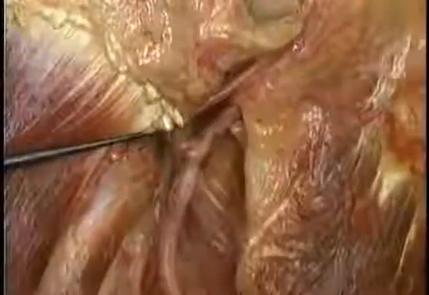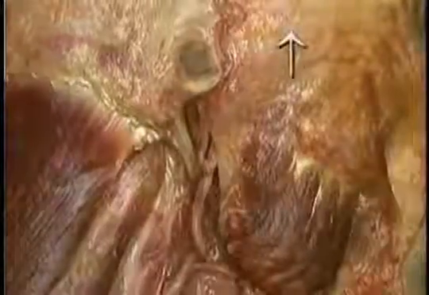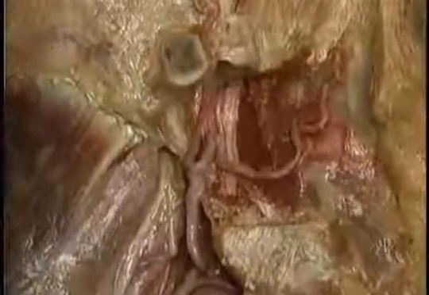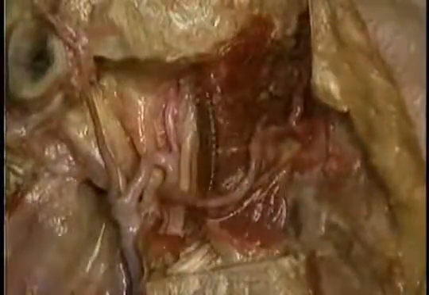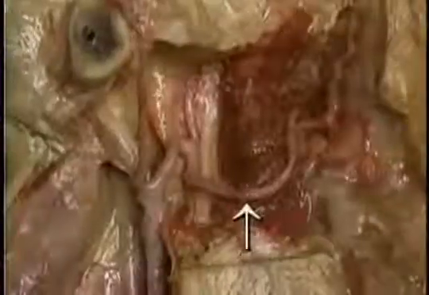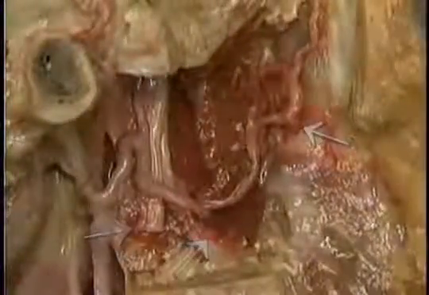It passes forwards. To follow it, we'll remove the masseter, the zygomatic arch, the temporalis muscle, and the ramus of the mandible. This brings us into the infratemporal fossa. This is the lateral pterygoid muscle. It's been divided here. The maxillary artery runs forward, passing either below the lateral pterygoid muscle, as it does here, or through it. The maxillary artery has many branches. These include branches to the muscles of mastication and alveolar branches to the upper and lower jaws.